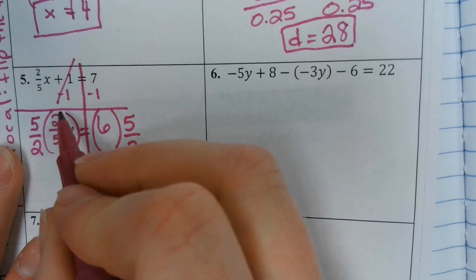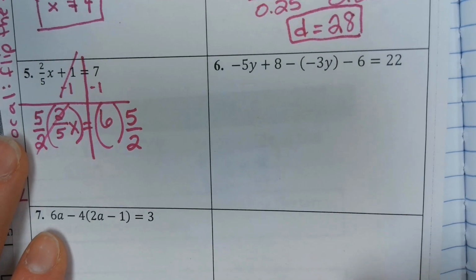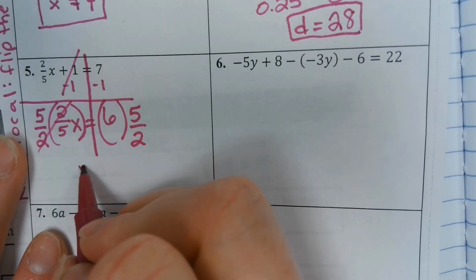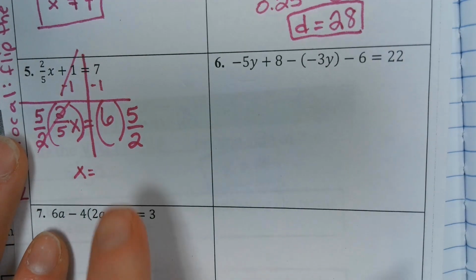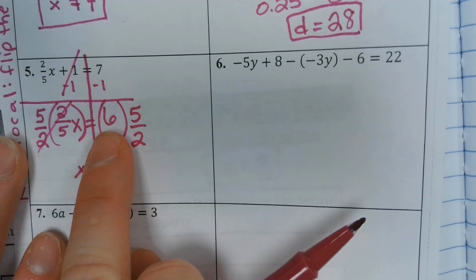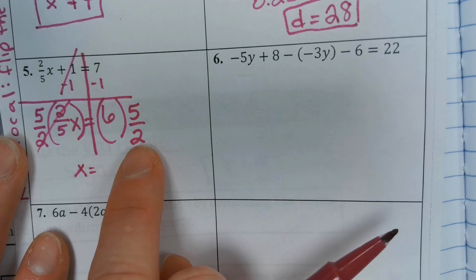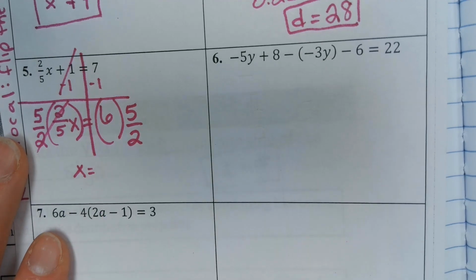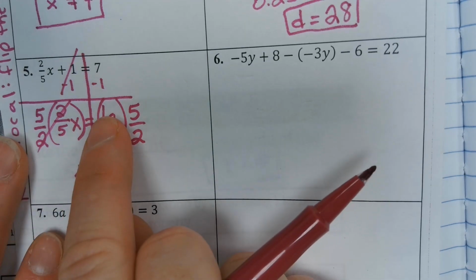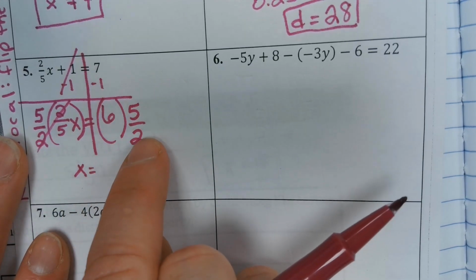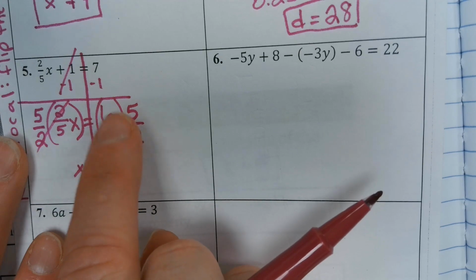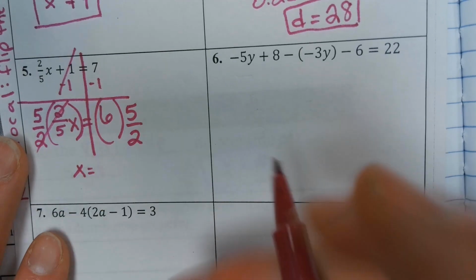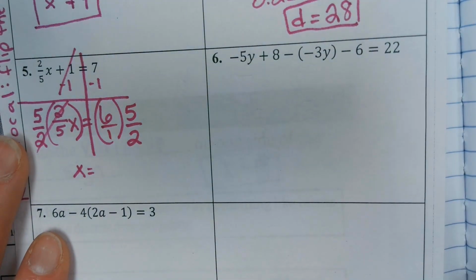All right, so that gets rid of it on the left side. And we're just left with x equals. Well, now we have 6 times 5 over 2. Okay, so let's take it back to 6th grade when we multiply fractions. Whenever you multiply fractions, you do top times top over bottom times bottom. But 6 doesn't have a bottom. What's on the bottom of 6? 1. Yeah, has to be a 1.